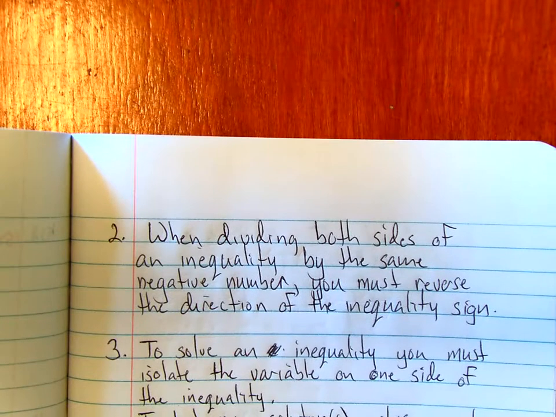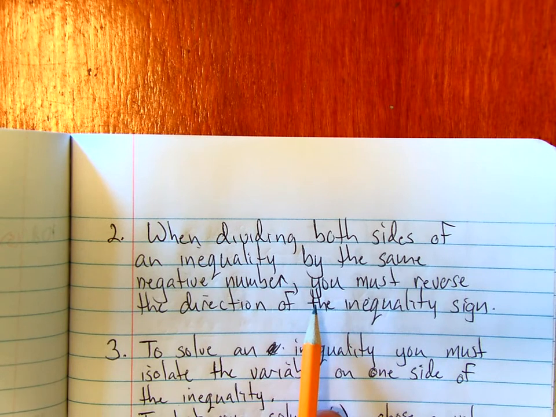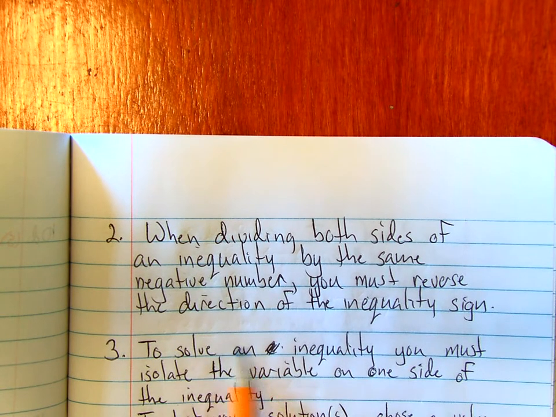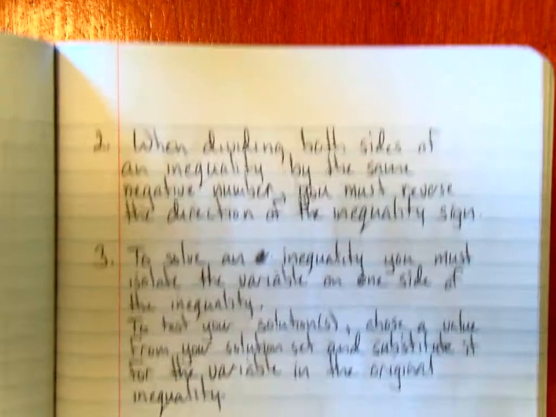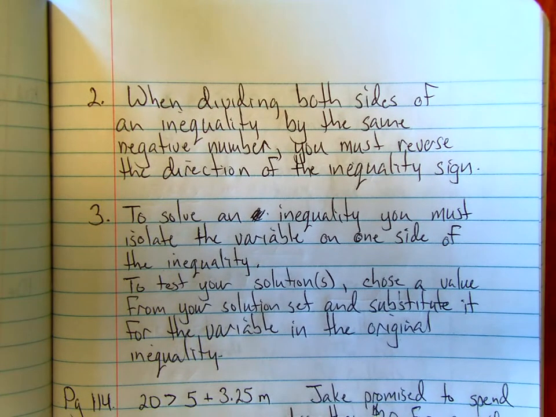When dividing both sides of an inequality by the same negative number, that's a number less than 0, you must reverse the direction of the inequality sign. Number 3, to solve an inequality, you must isolate the variable on one side of the inequality. To test your solution or solutions, choose a value from your solution set and substitute it in for the variable in the original inequality.